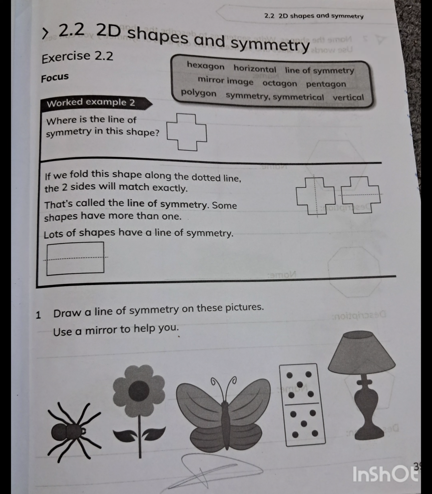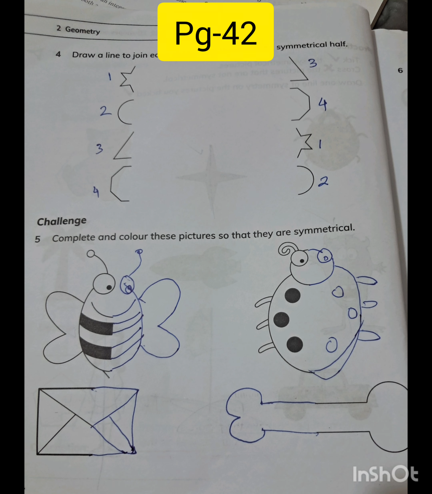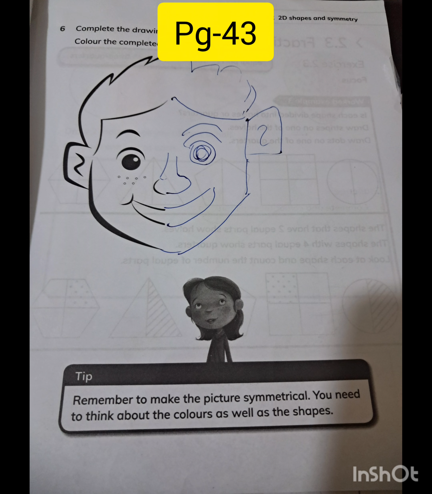Now we will go through the examples of symmetry. On page number 42 there are a lot of examples of symmetry. So here we have put the numbers 1, 2, 3, 4. In another line I have also put 1 in front of the half shape of a star. So in this way we will do all the pages. This is symmetry. Half of the shape is given to us and the other half we have to draw by ourselves. So this is called symmetry.